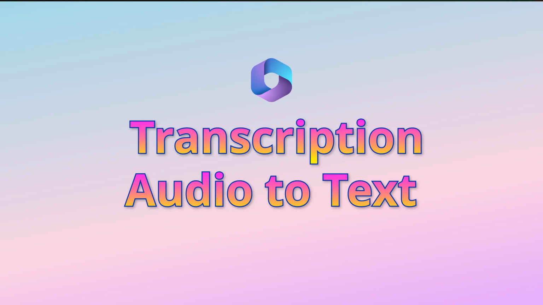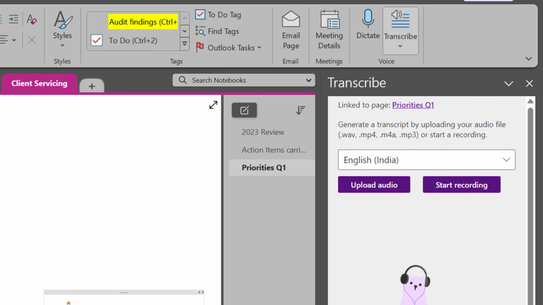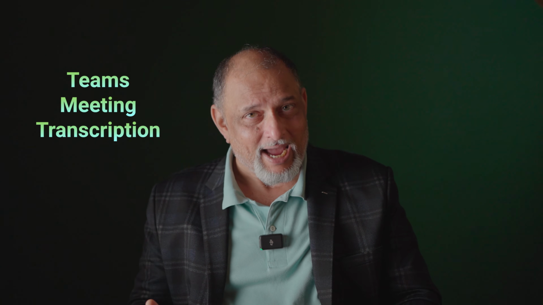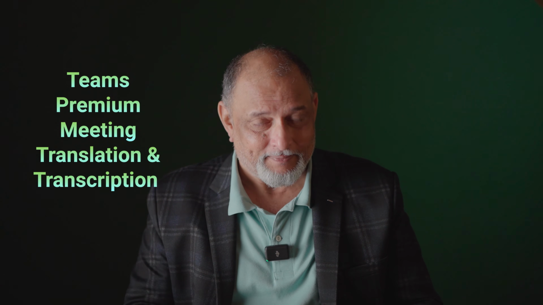The next option, AI based, is transcription. It's available in Word and OneNote. Upload any audio or even record your audio live and then it will transcribe it into text. Multiple languages are supported, and on a per month basis it gives you 300 minutes, which is 5 hours of audio transcription. I am sure you have noticed the Teams transcript option that obviously uses AI. But if you have Teams Premium, it even allows you translation and transcription, again using AI.